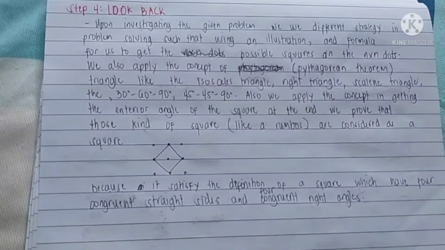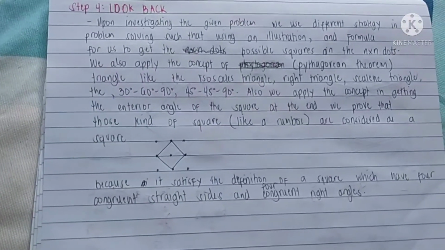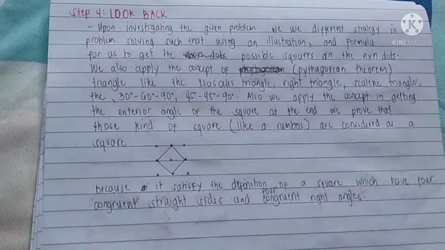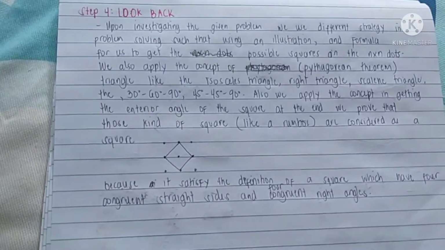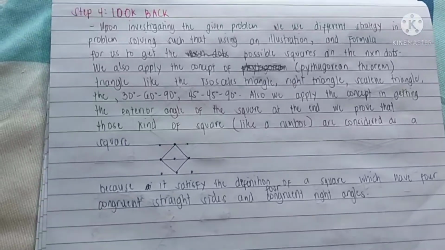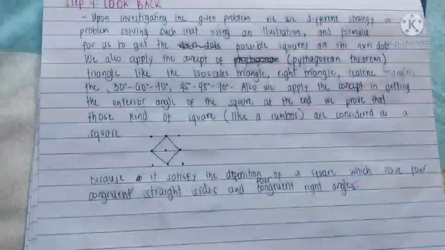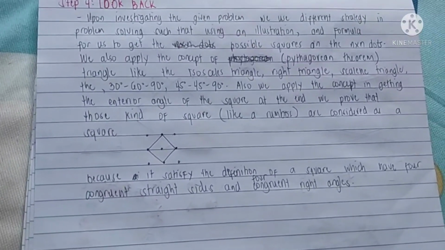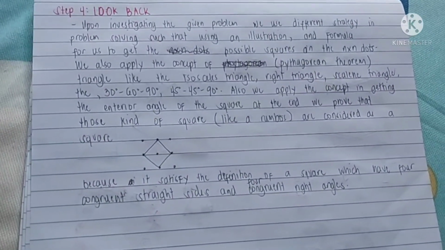Also, we apply the concept of getting the interior angle or the exterior angle of the square at the end, so that we prove that those kinds of squares like a rhombus are also considered as a square because it satisfies the definition of a square, which has 4 congruent straight sides and 4 congruent right angles.